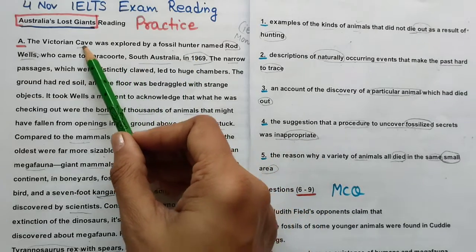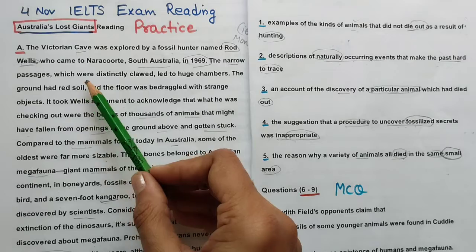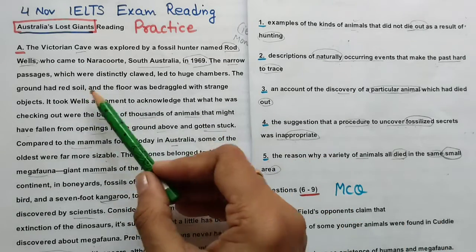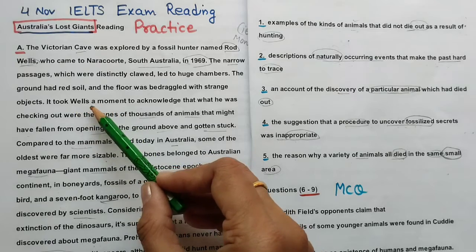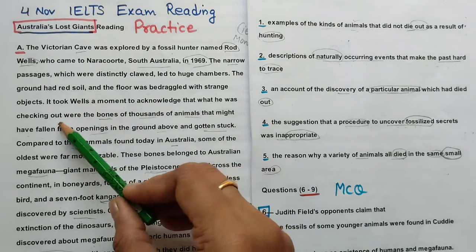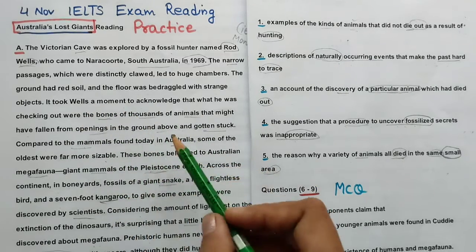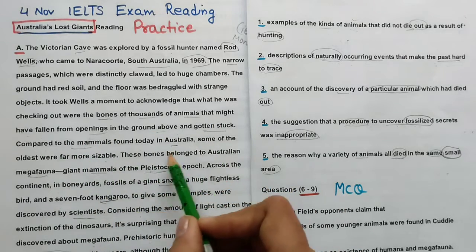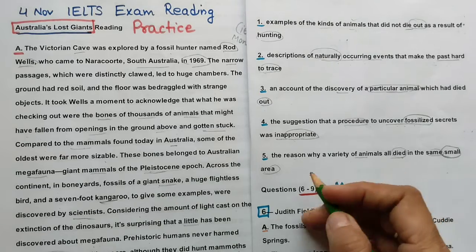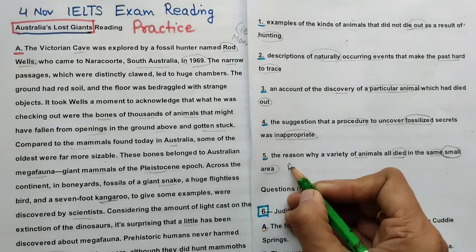Fossil, a cave was explored. See, this cave was explored, that is the small area, and the ground had red soil. It took Wells a moment to acknowledge that what he was checking out were bones that might have fallen from an opening in the ground, and many animals they have given. So we will go with A only.